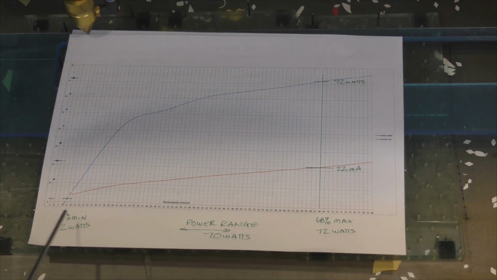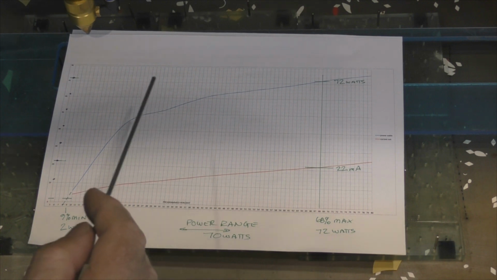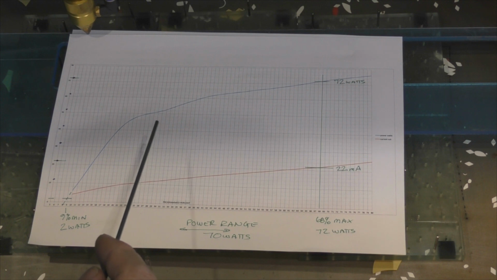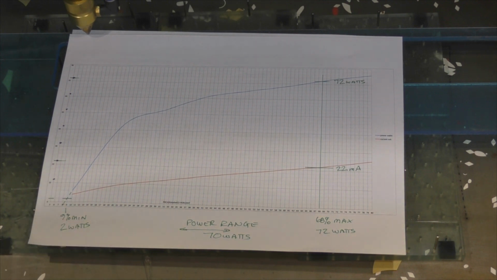What I've got here, I've got 2 watts at 9%, and I've got 72 watts at 68%. Now that's a range of 70 watts. So if I put 7 powers into my test pattern, i.e. I'm going to put 7 shades of grey, and I want each of those shades of grey to represent a 10 watt step. So how do we go about doing that?